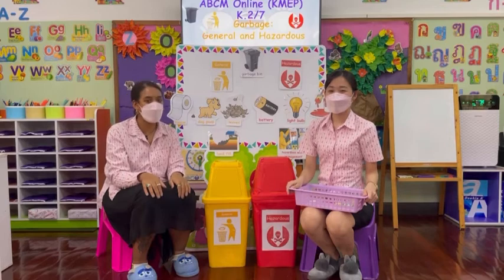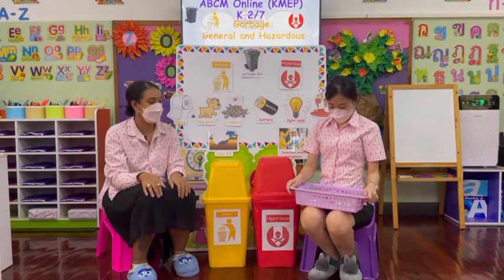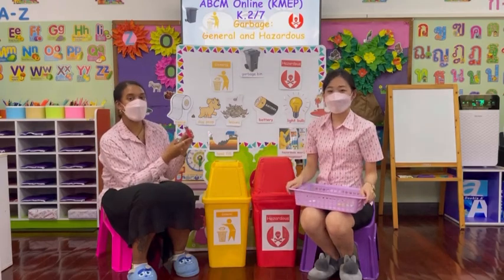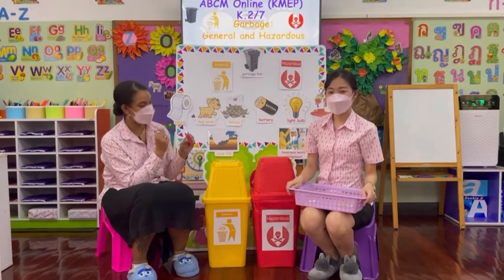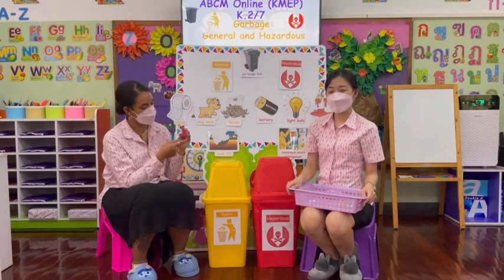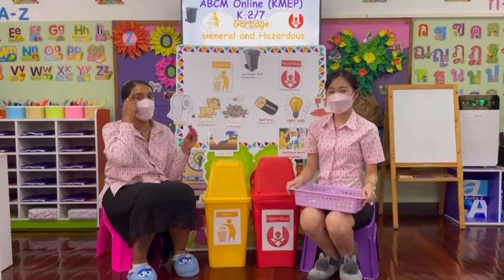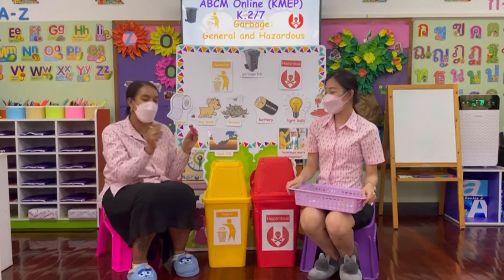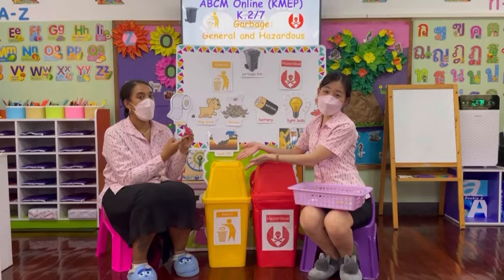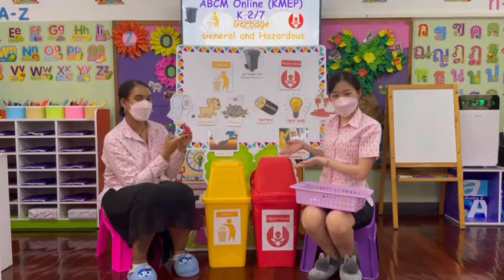Okay, our next piece of garbage. Ta-da! Okay, so here we have a lighter. And a lighter is something that produces fire. Okay, so can you decide which garbage bin that we should put our lighter in? Is it our general or hazardous?